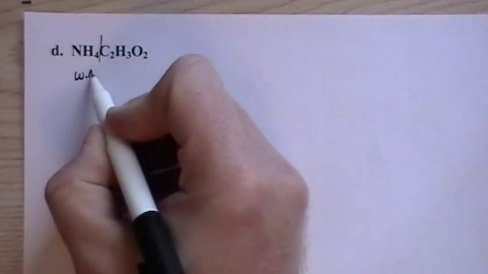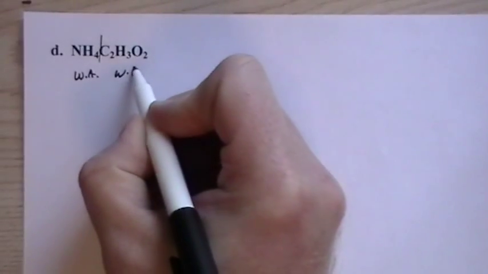And I don't know if I have... Yeah, the last one has its own page because it's going to take a little work. Now we can see this comes from a weak acid and a weak base. Weak acid, and this is the weak base.